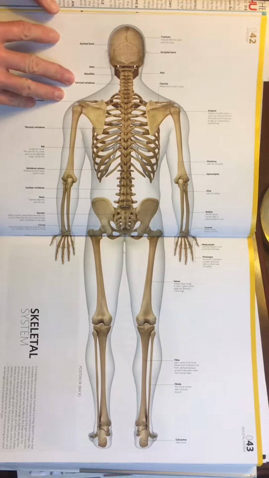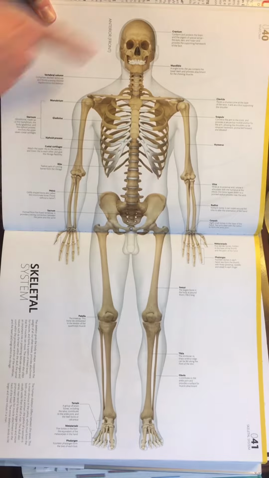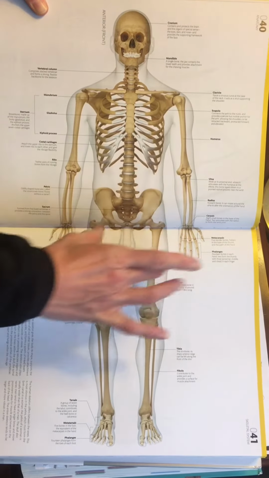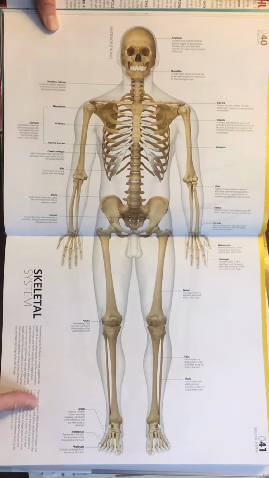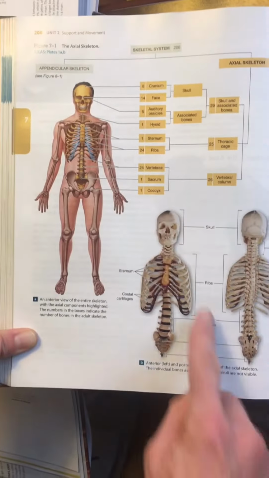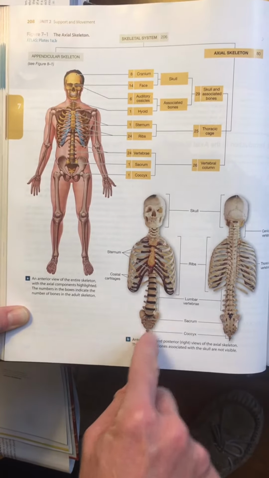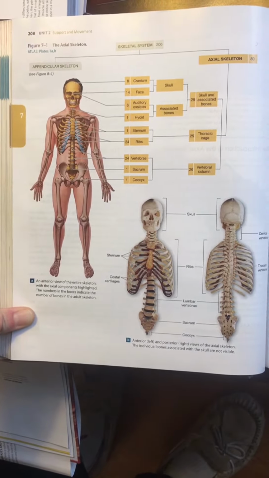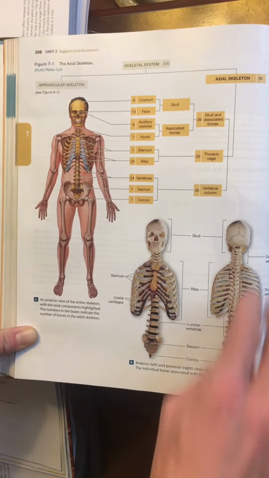And so the skeleton can be divided basically into two separate parts, the axial skeleton and the appendicular skeleton. And if you think about legs and arms as being appendices, the appendicular skeleton is the legs and arms. Now, the axial skeleton is this. It is the skull, the vertebral column, and the ribs, as well as the sacrum and the coccyx. And that is the extent of the axial skeleton. So this is the anterior and posterior aspect of it.